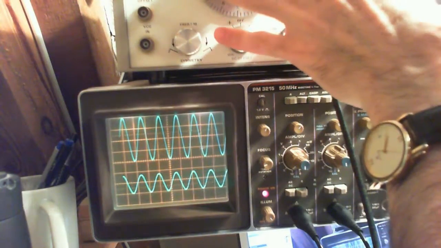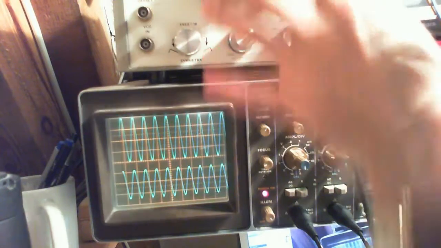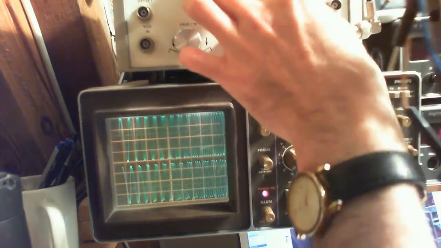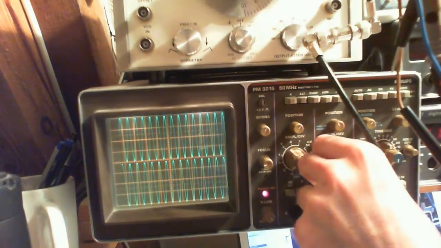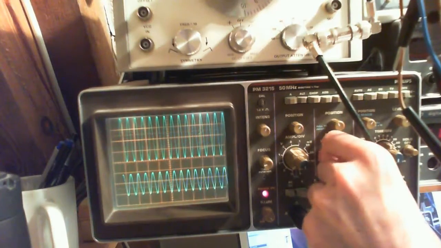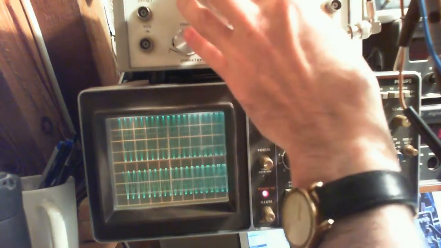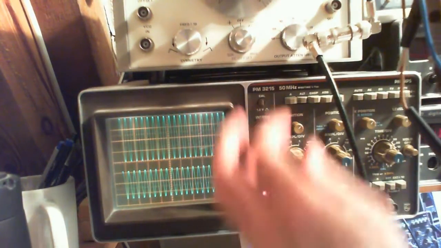And if I increase the frequency, for example, to 2 kilohertz, you see the output has changed to 3 volts. To 3 kilohertz, the output has changed to, I don't know, 4 volts, for example. 4 kilohertz, around the same thing.